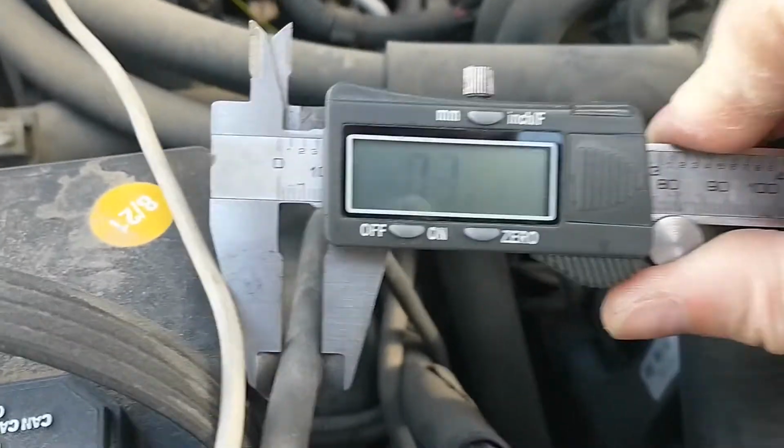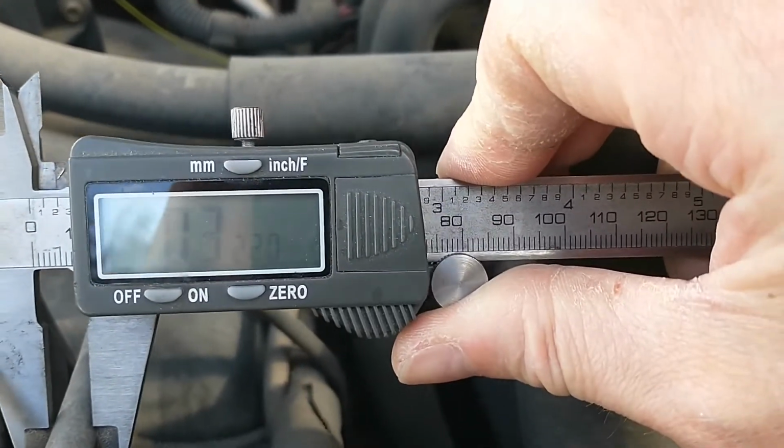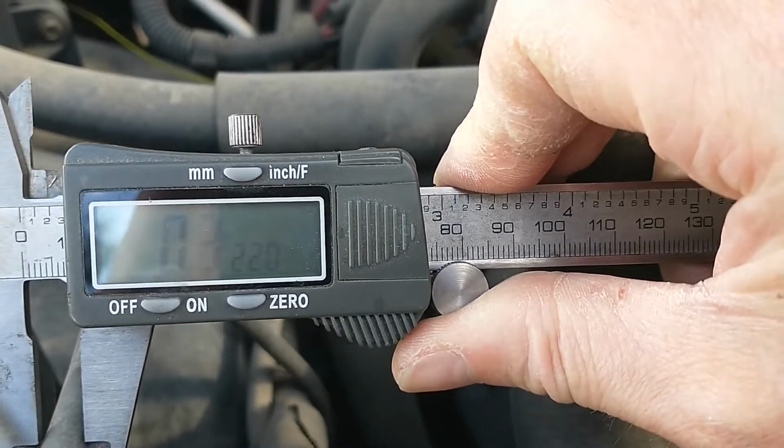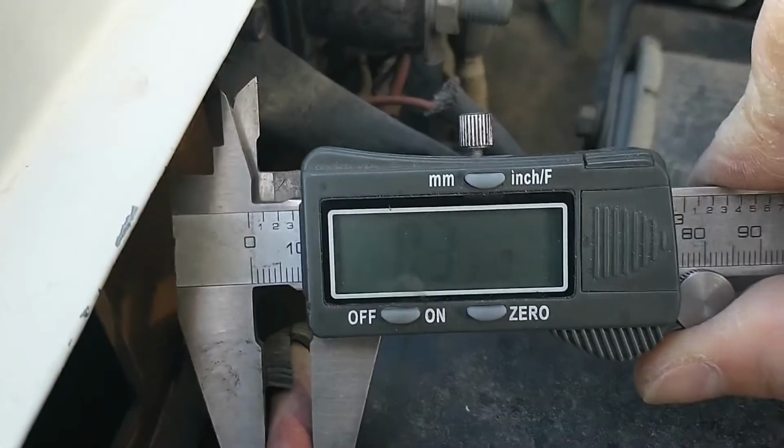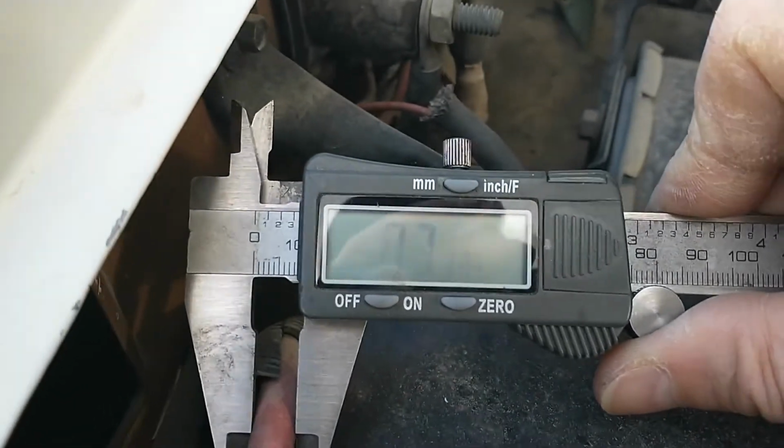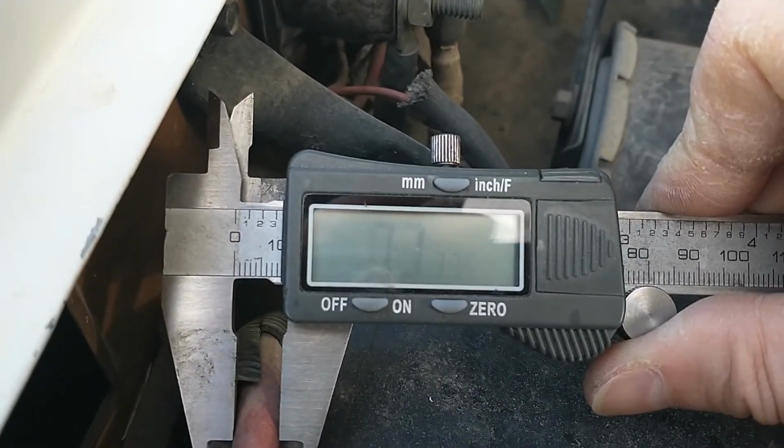Alright, negative cable: 0.322. So, third of an inch. Positive cable: 0.333. Once again, third of an inch.